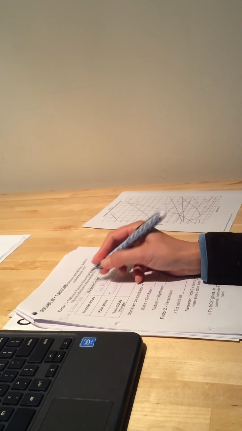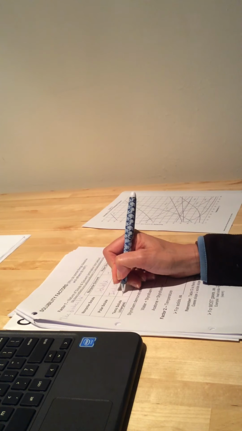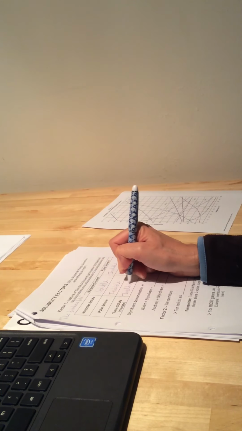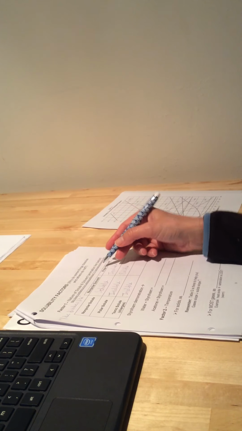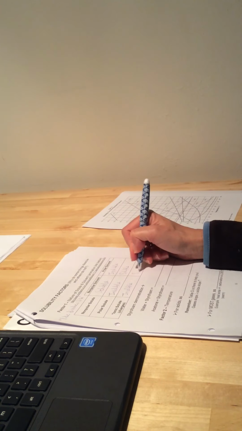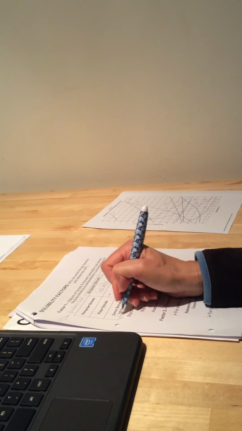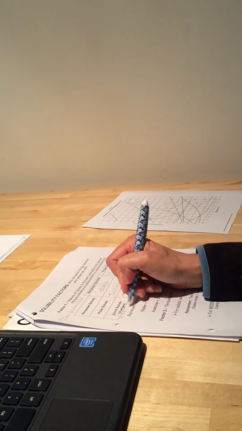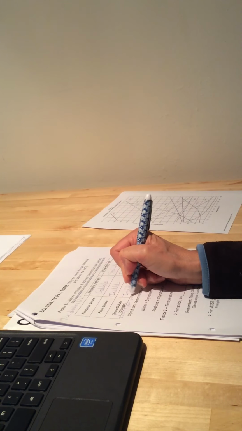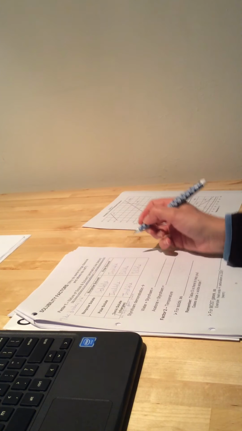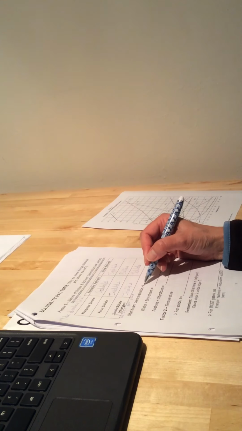So if you have ionic solute with nonpolar solvent, it would be insoluble. And if you have an ionic solute with a polar, it would be soluble. So I just want you to think of ionic as superpolar solute.